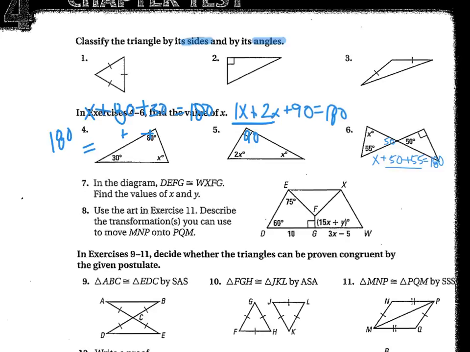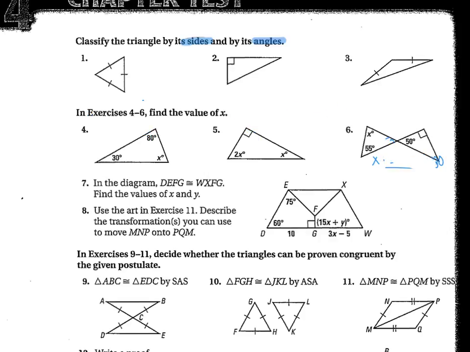Okay, in question number 7, I'm going to get rid of some of this stuff out of the way. Question number 7, we got to find x and y. To solve for x, first, we're going to take this part and set it equal to that part. So when you set up your equation, just take 3x minus 5 equals 10, okay?